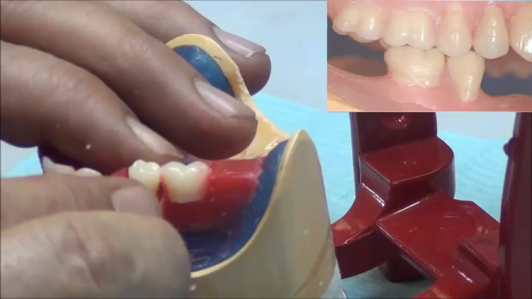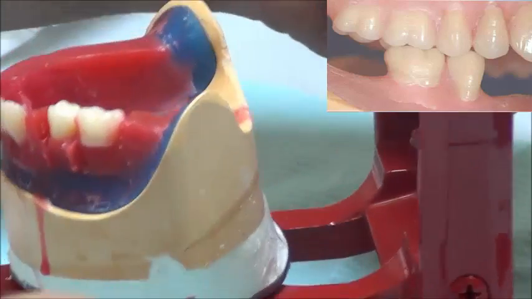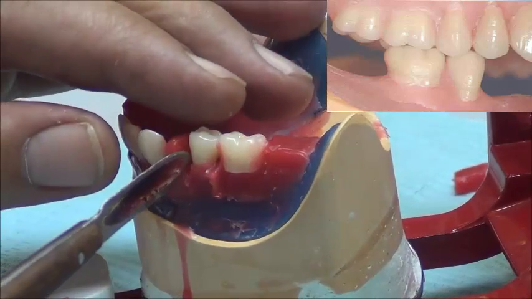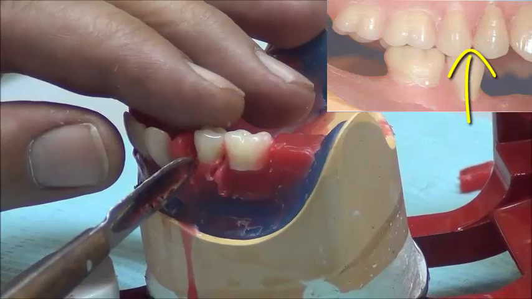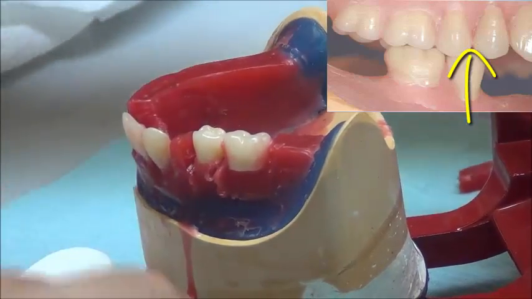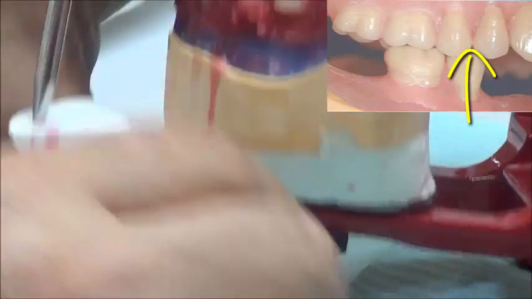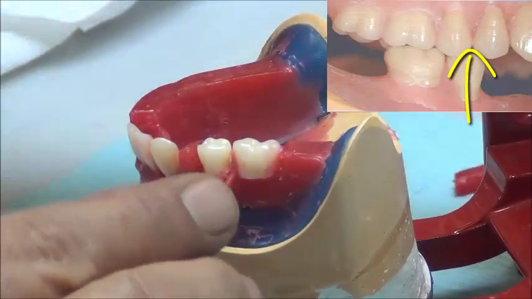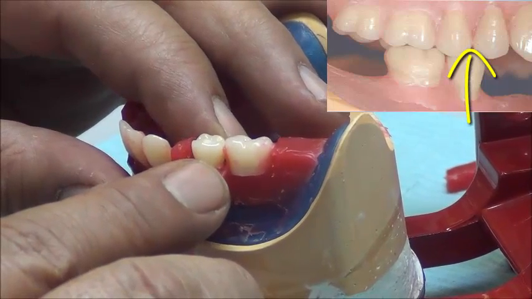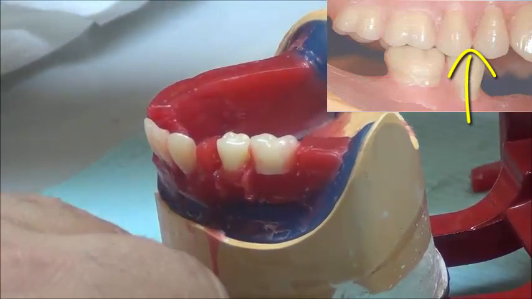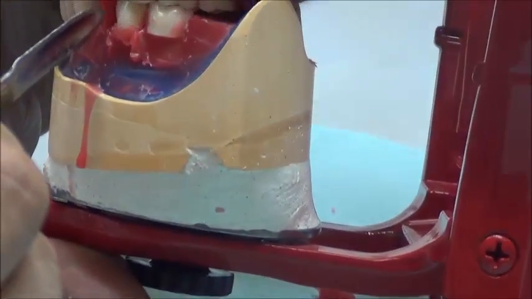So tooth number 5 will interdigitate with upper tooth number 5. So we put it into location. We open a box just enough for it. And once more, the upper cusp will go down. So tooth number 5 is in between upper tooth number 5 and tooth number 4. So it's in location now.